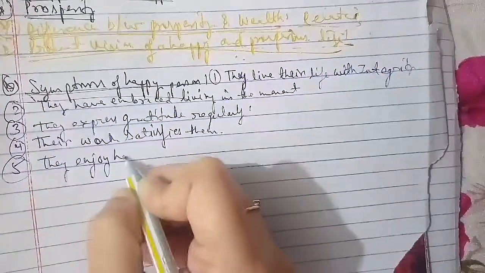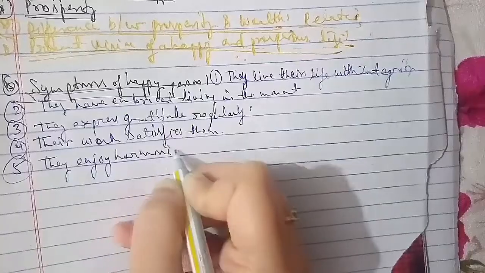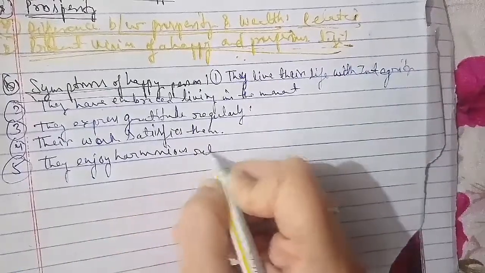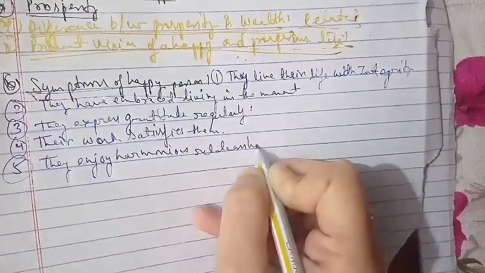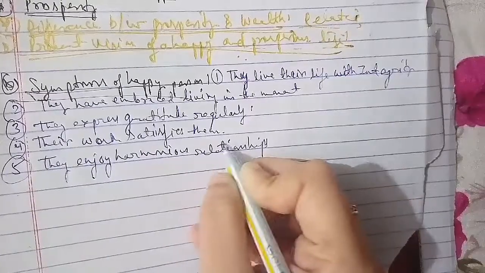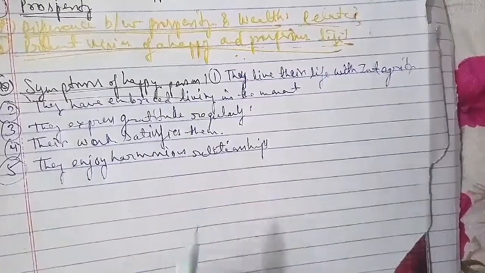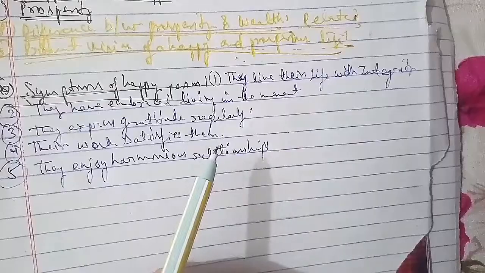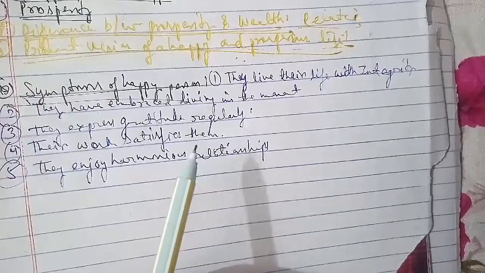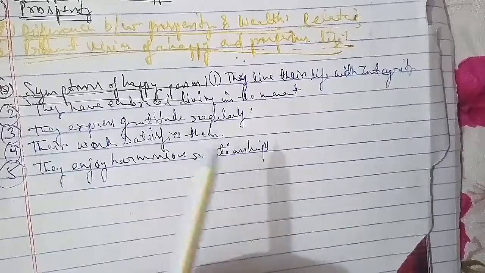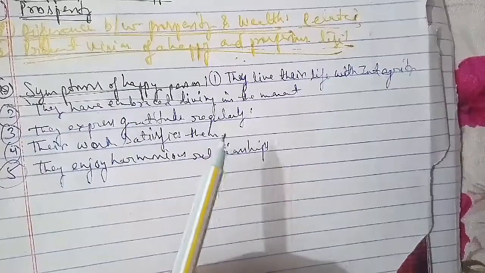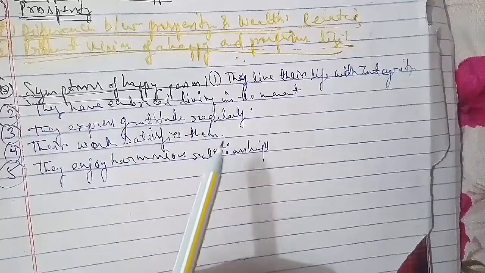We'll talk about the sixth one, that they aren't afraid of change. It means that you stay open to the opportunities change can bring.